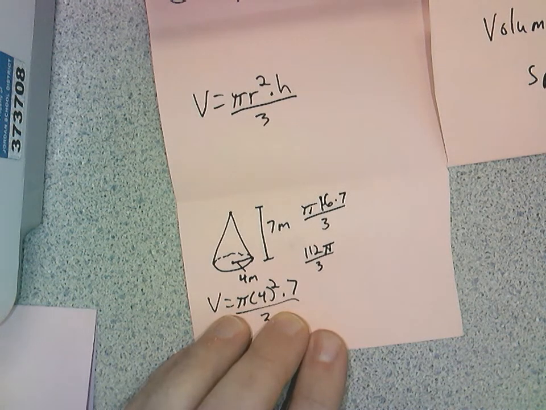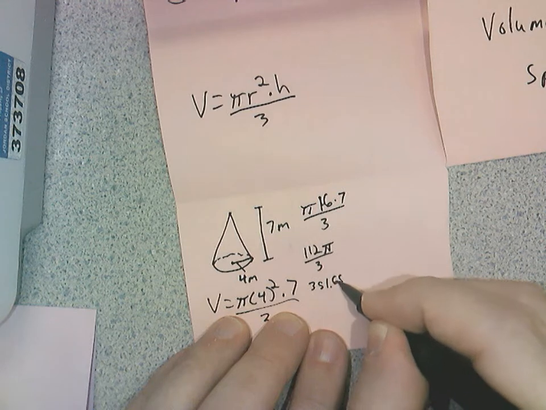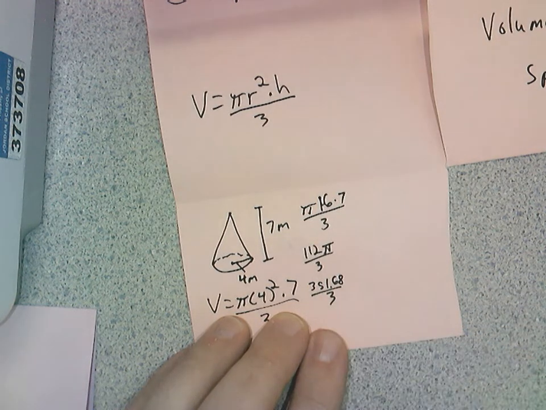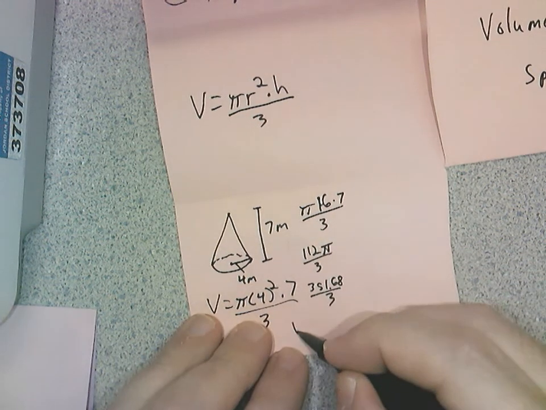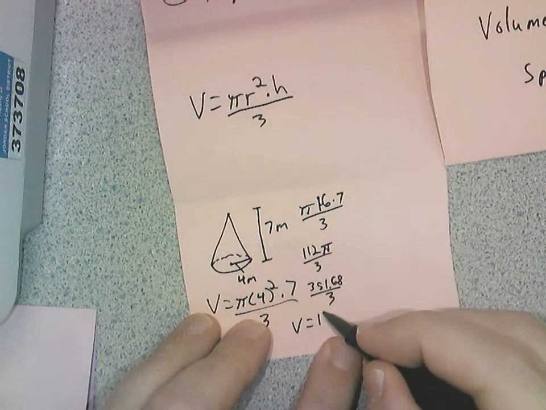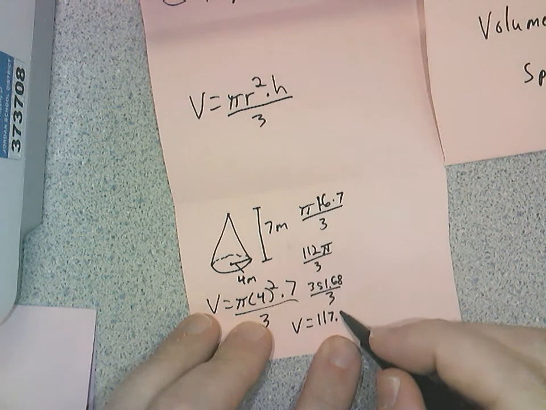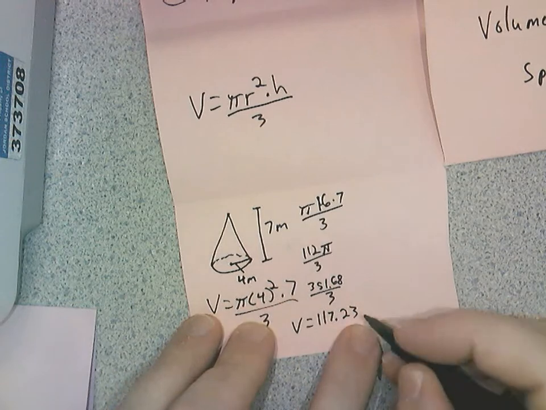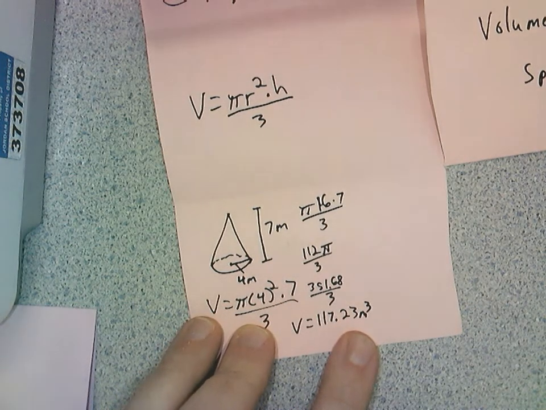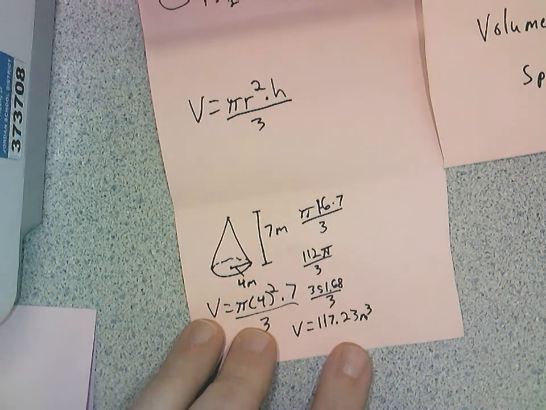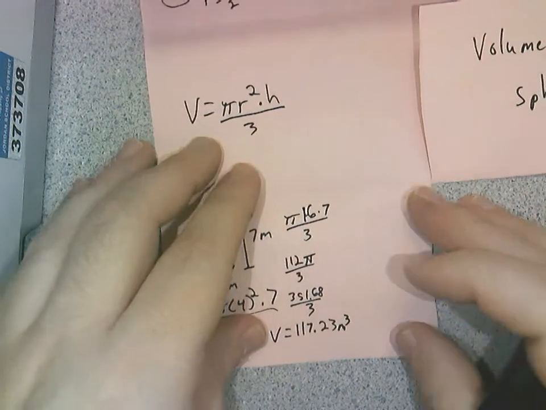112 times 3.14 is 351.68. And that's divided by 3. Divide that by 3, and you get volume is equal to 117.2266, so 117.23, rounded to the nearest hundredth, and that would be meters cubed. Okay, so that would be your volume for that cone there. Let's look at another example.